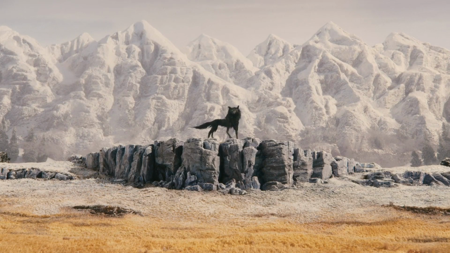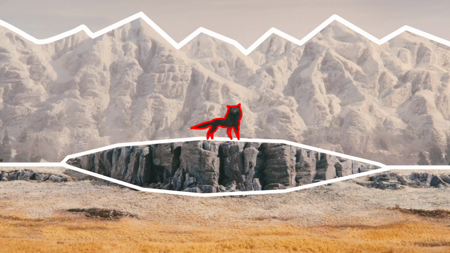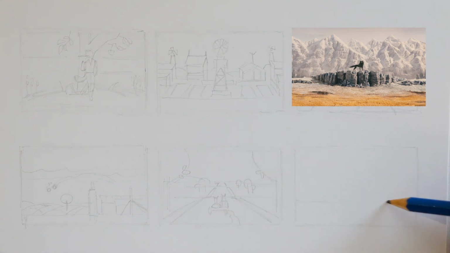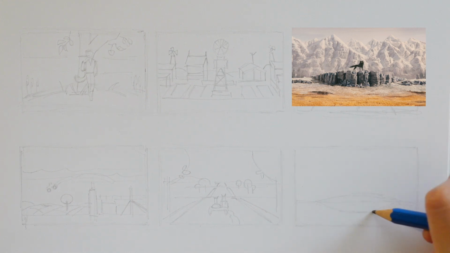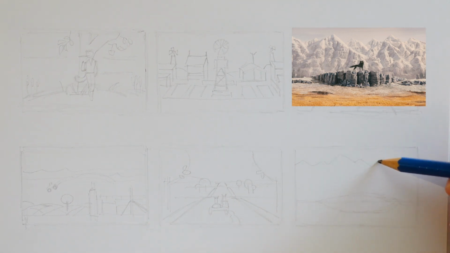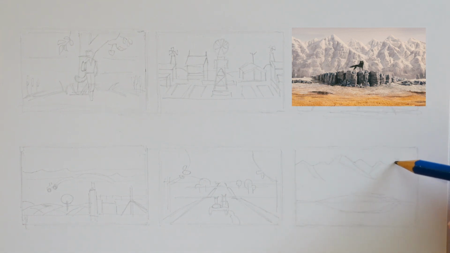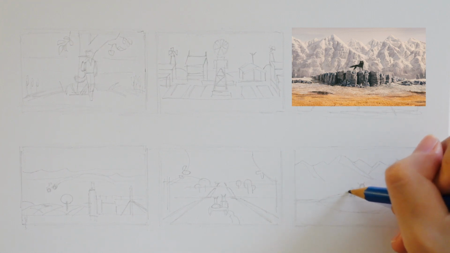So for the last one, we have the very cool looking wolf standing on some stones against very epic mountains. So same as before, I'm indicating the horizon line and the stone that the wolf is standing on. As for the mountains, I won't be drawing out all the details within the mountain shape. I will just be doing the outlines of the mountains. I will be painting in the details however I see fit when I get to the painting stage, and then just adding in the character in the end.